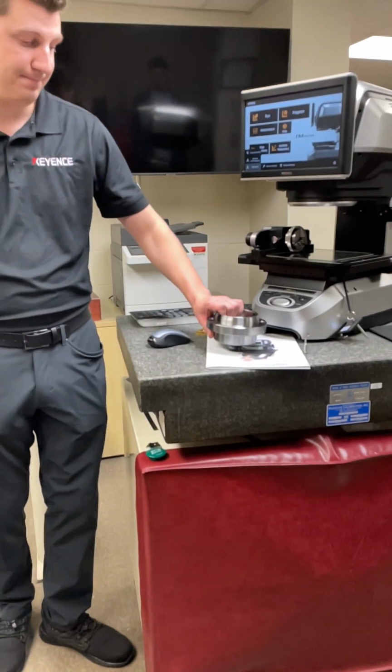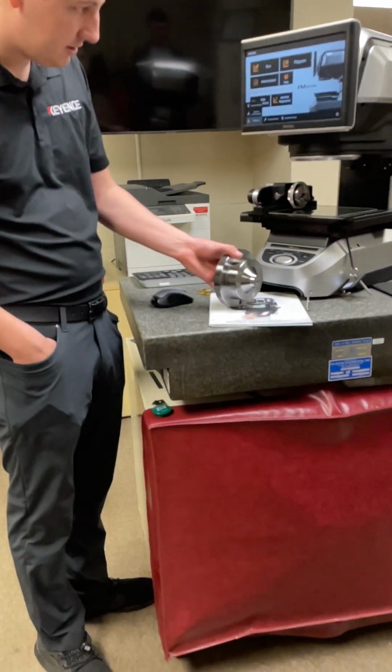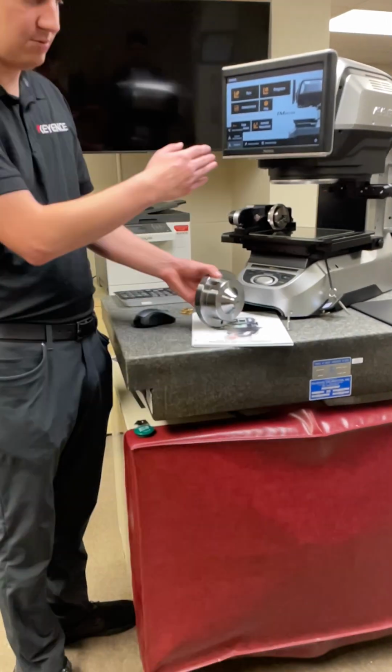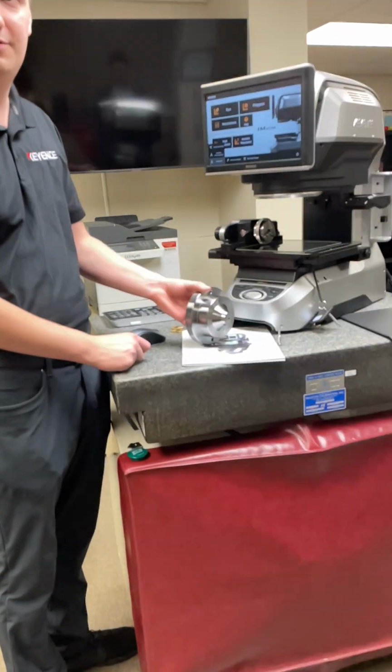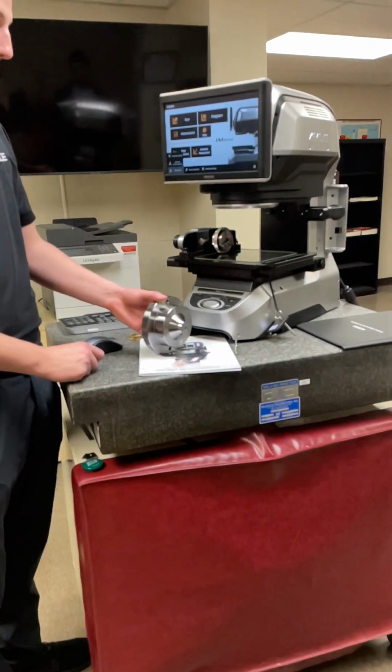I would just be careful with this. I mean, this is pushing it in terms of the Z height. You just got to make sure that you can focus in on all these different things. What's the limit on the Z?